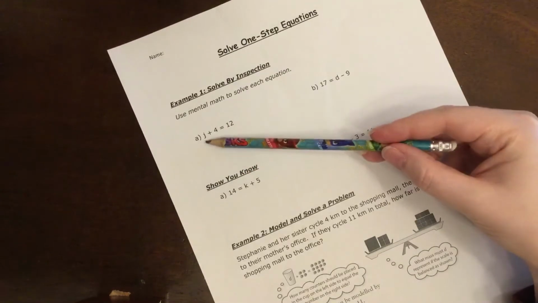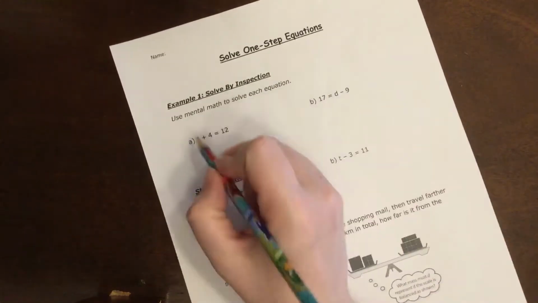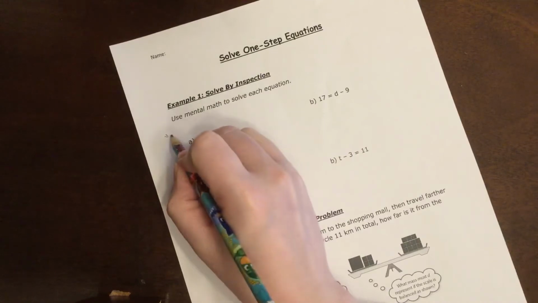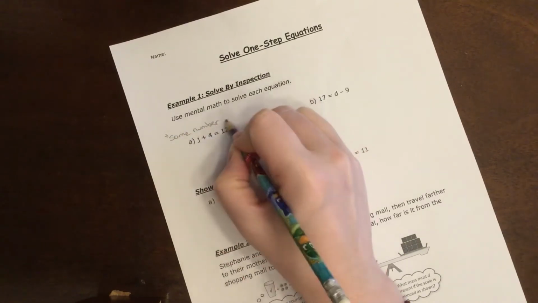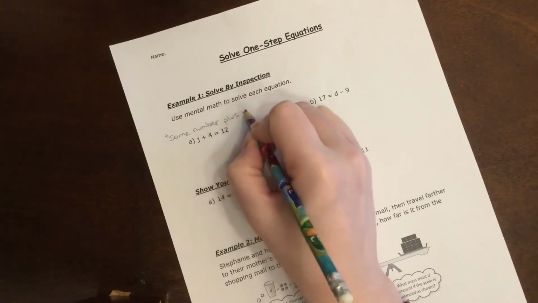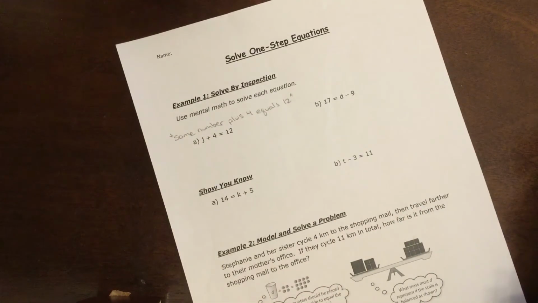So the first one is j plus 4 equals 12. So j is a variable and it means some number. So some number plus 4 equals 12. So we need to figure out what that some number is.